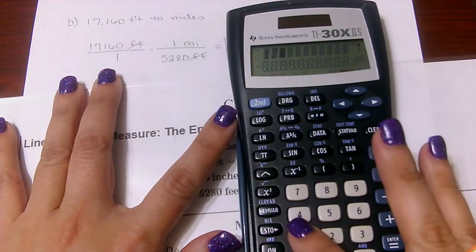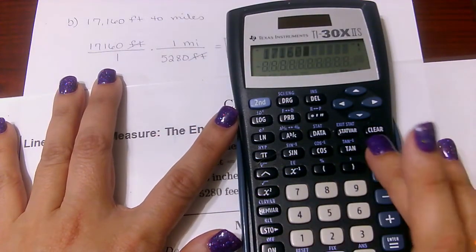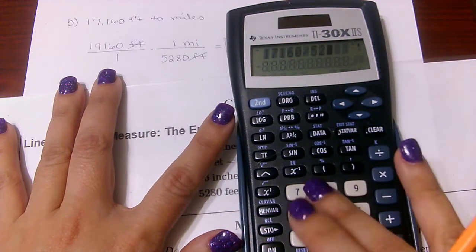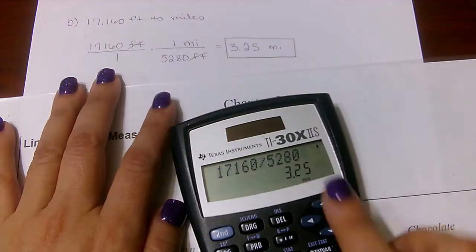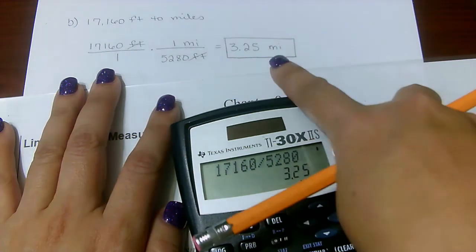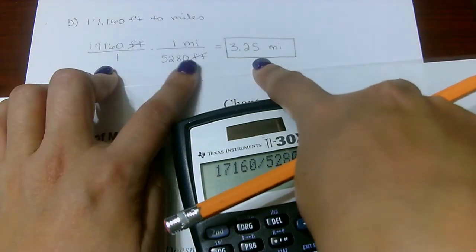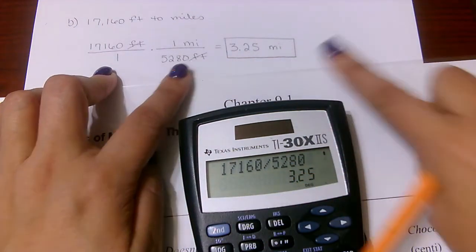So 17,160 divided by 5280 is equal to 3.25, which I have here, and the only unit I now have is miles.